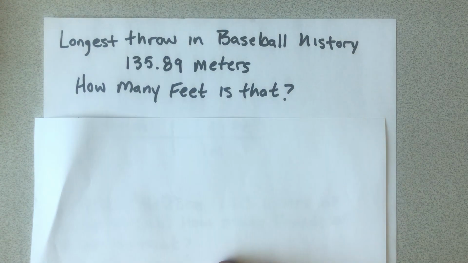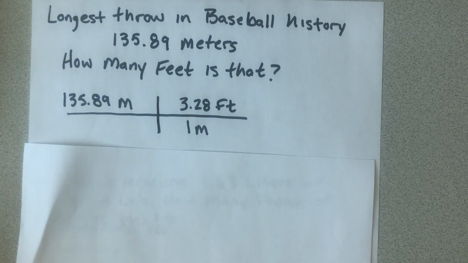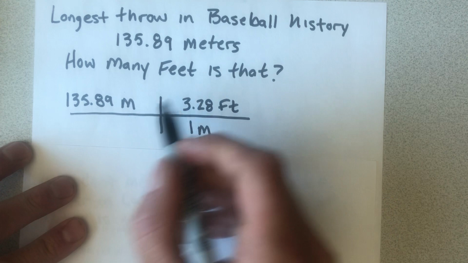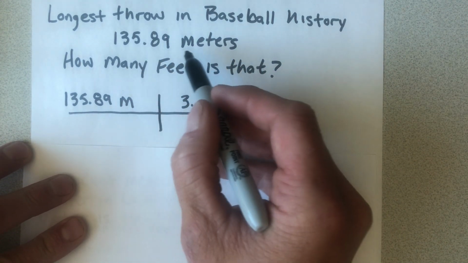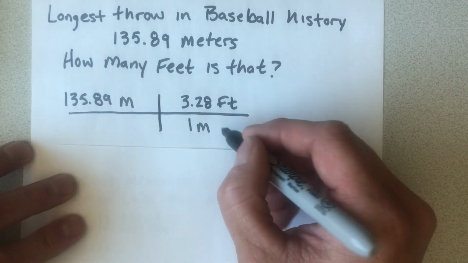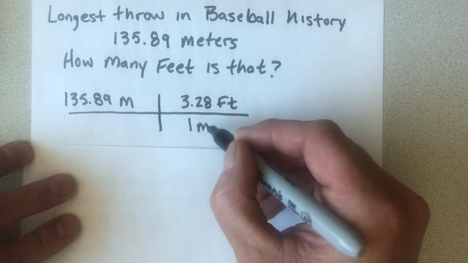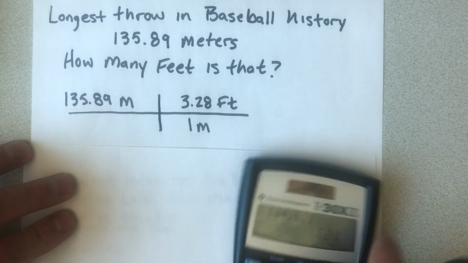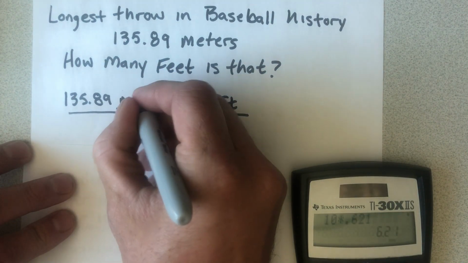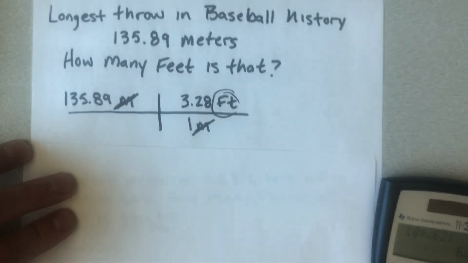So we're just gonna be converting between feet and meters. And here's the conversion factors and the dimensional analysis cross. So we start with our given number from the problem, 135.89, along with its unit, meters, right? And then we use the conversion factor between meters and feet on this side. And in 1 meter, there are exactly 3.28 feet. So let's go ahead and cancel off our like units here. Meters, bye-bye meters, and we're left with our desired unit of feet.